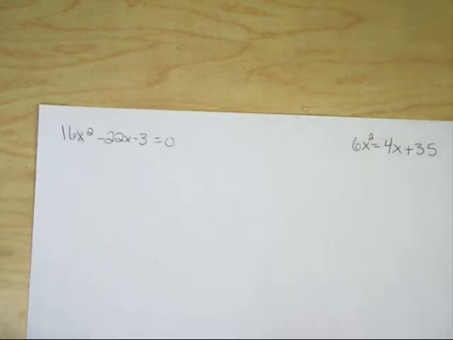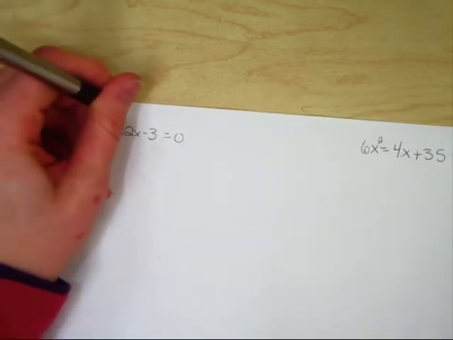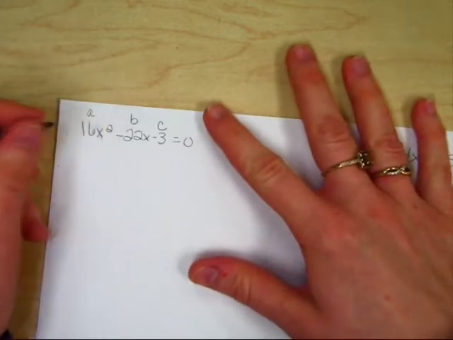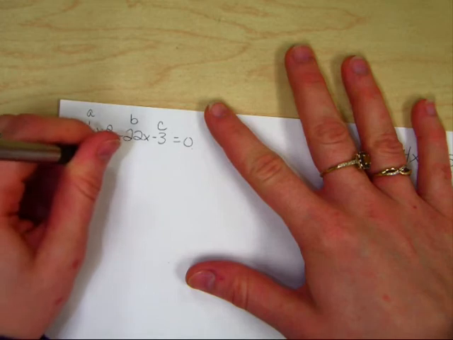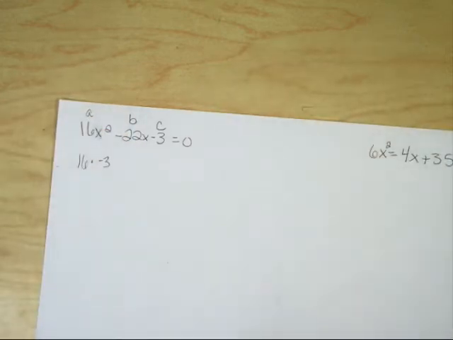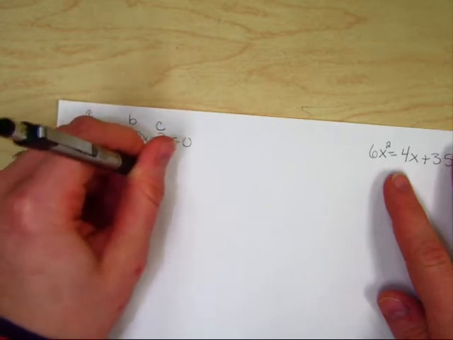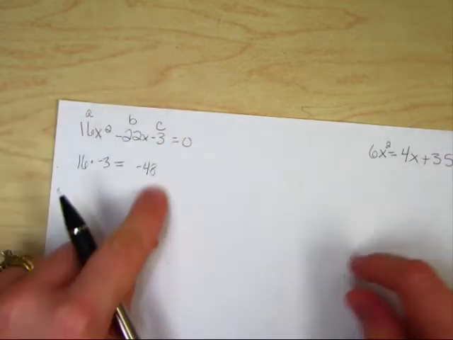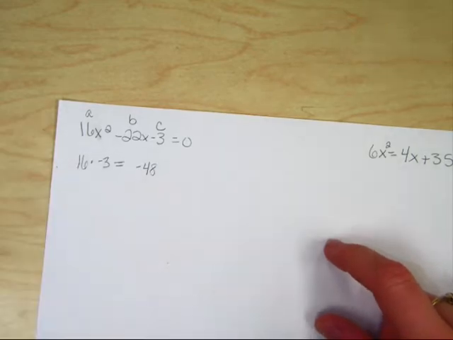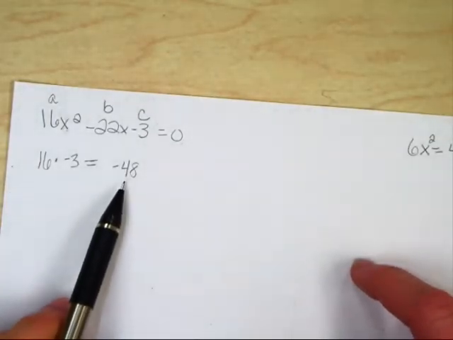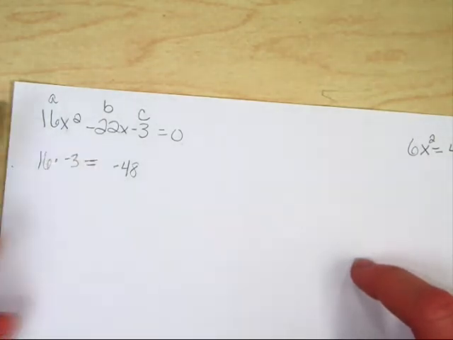The first thing you need to be able to do is identify A, B, and C just like we have been doing. Now, step 1 is you take A and you multiply by C. So in this example, we would do 16 times negative 3. Well, 16 times negative 3 is negative 48. Now, I know you might be thinking, what are you going to do with that negative 48? You need to think of things that multiply to 48, but they would add to negative 22.